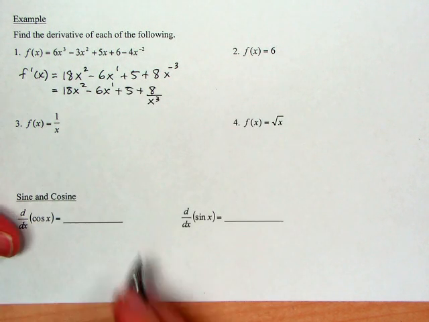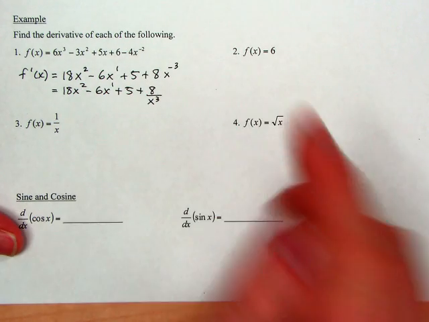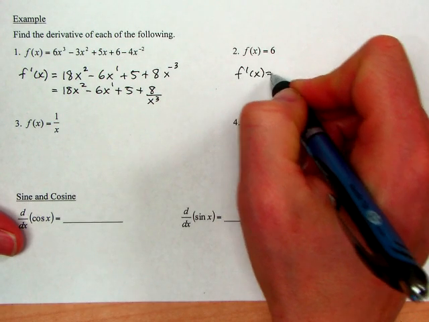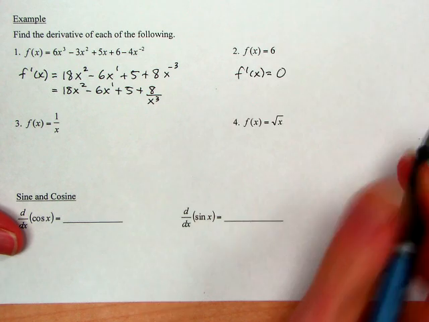I didn't need to go through that whole difference quotient we were doing above. The derivative of any constant, the derivative of any number, is just 0.